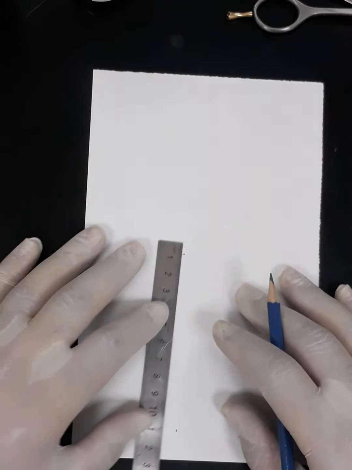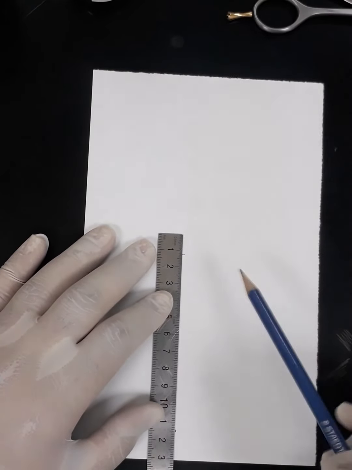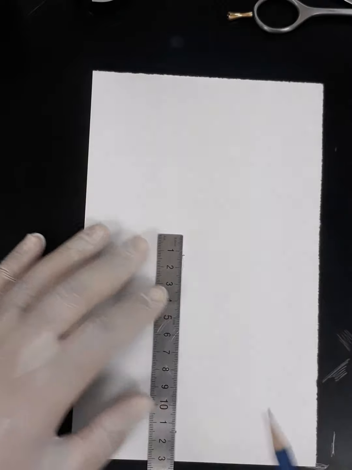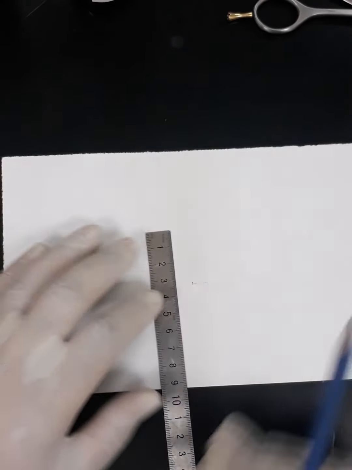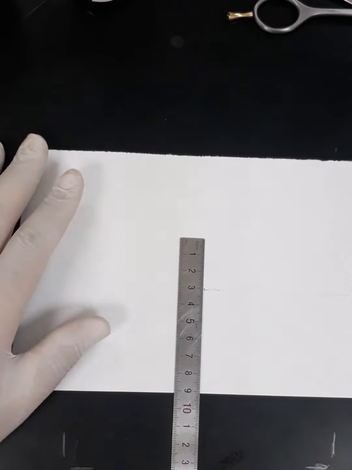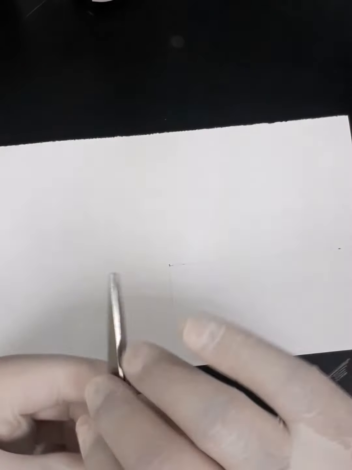Then with the pencil, we have to draw a very light line just as an indicator for the scissor, as later on we are going to cut this paper. So here again. Now, using the scissor, I have to cut the paper, and I have to be as accurate as I can.